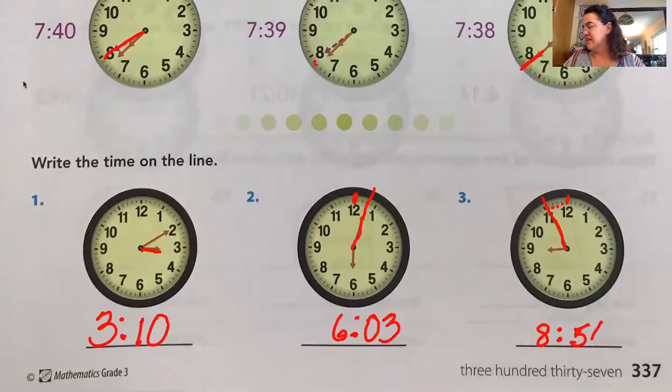8:56 is the time frame there. Great work, second graders. Turn your paper over. Let's see what we can do. We'll read through the directions together, and then we'll do the review. And then I'll go back and work on the paper with you.